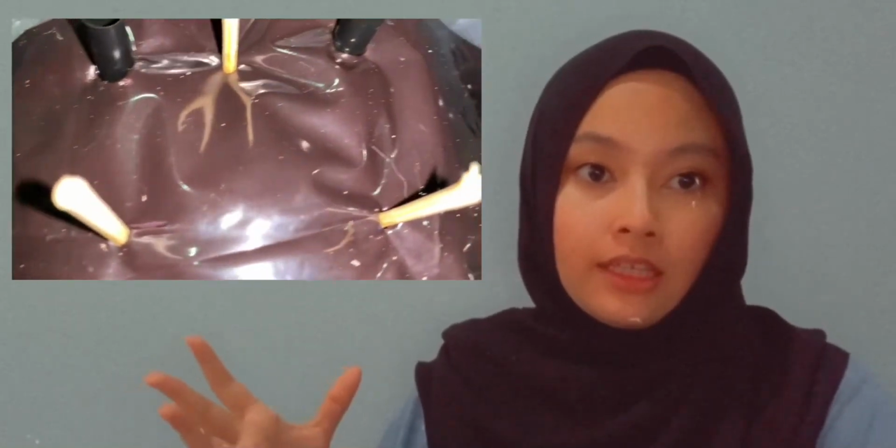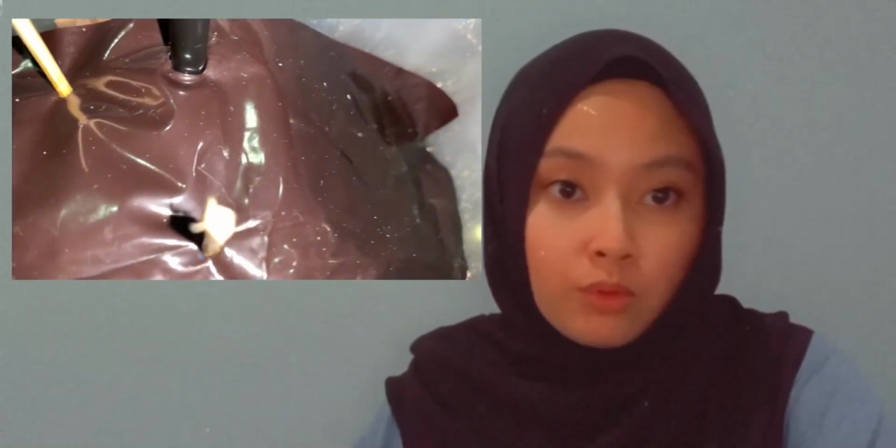The cover is also usually weighted with something heavy, so that when there is wind or anything, the cover won't be exposed or open.